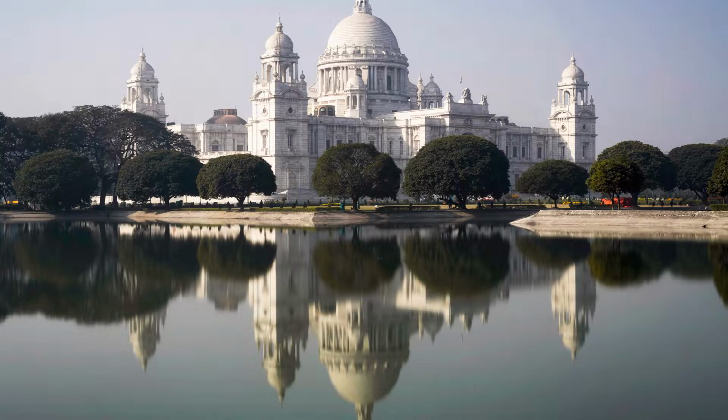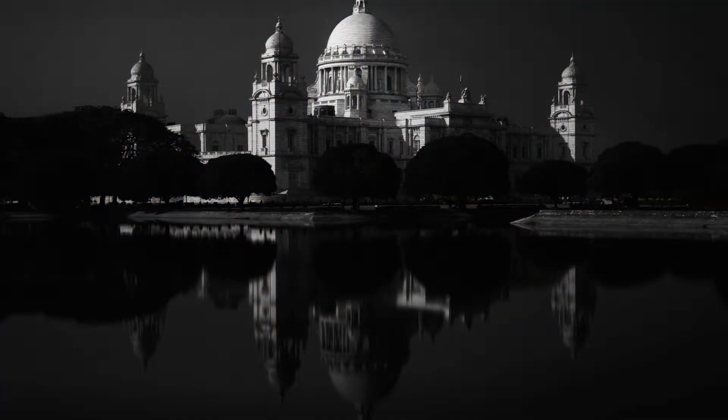Now these are summer days and the sunlight is very harsh. So what you can do is just take a photograph and in post production make it black and white to put much more drama into it. So that's about natural light and why it is best for mobile photography.